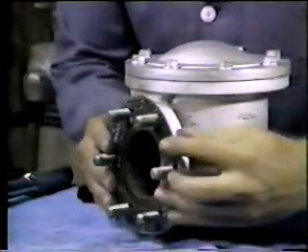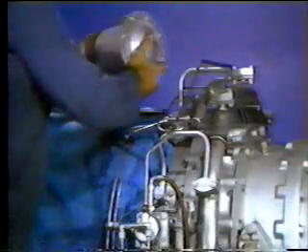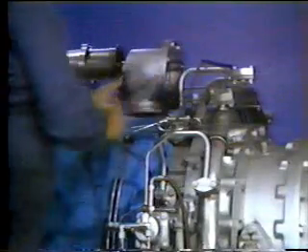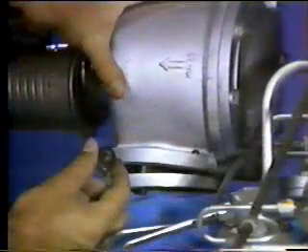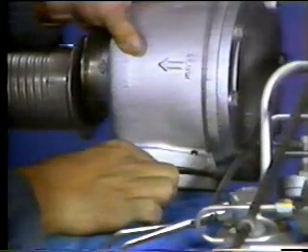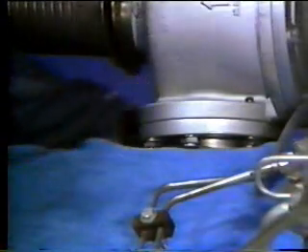Install a new gasket on the body's mounting flange studs. Next, seat the valve on the mounting flange. You will have to raise the valve slightly to replace the nuts and washers on the studs. Tighten a nut and then its opposite, as you did with the cover.